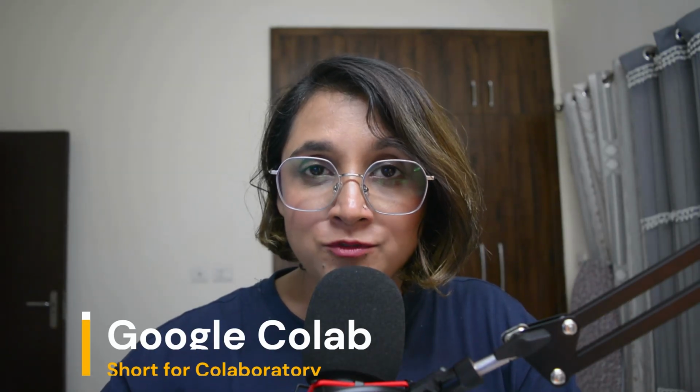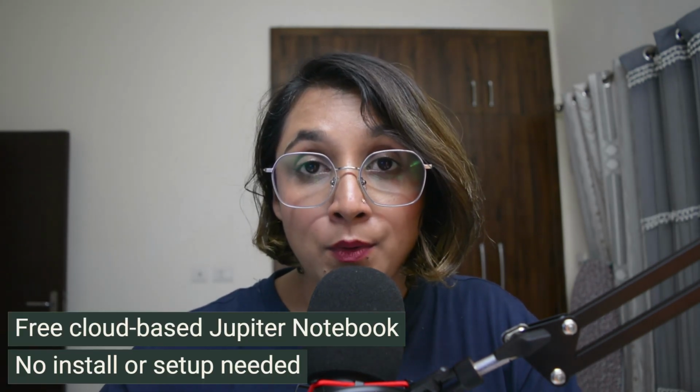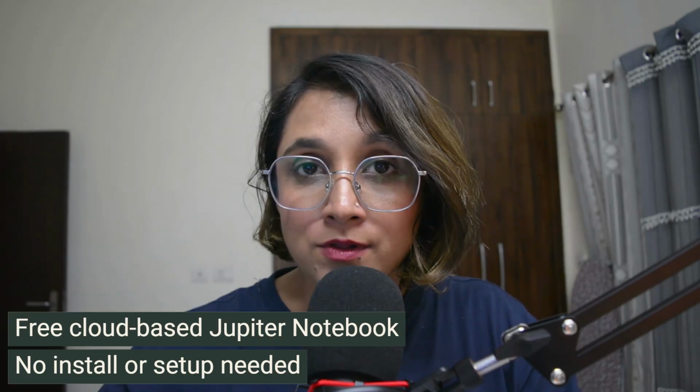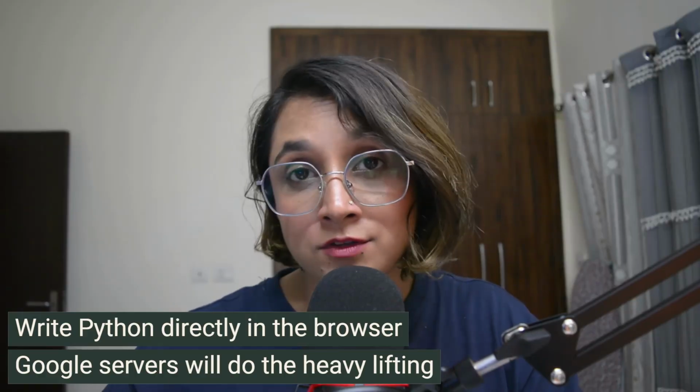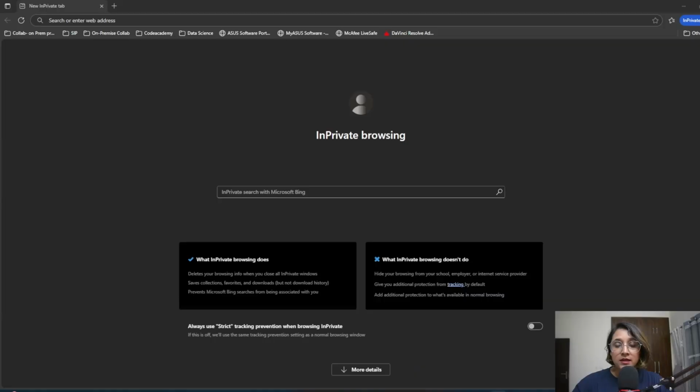Google Colab, short for Collaboratory, is a free cloud-based Jupyter notebook. No installs, no setup headaches. You write Python directly in your browser and Google servers do the heavy lifting. Let's quickly dive into a demo for Google Colab. I will introduce the interface to you and you will see how easy it is to use.